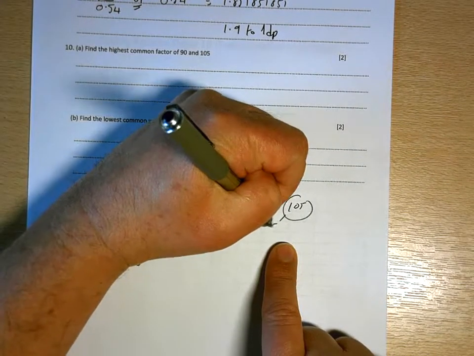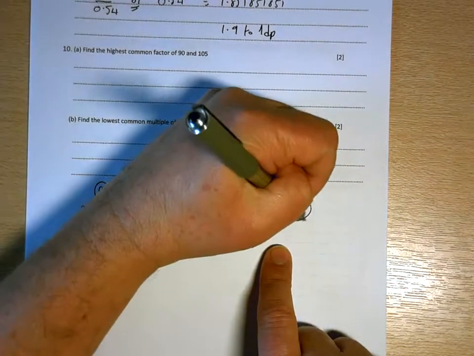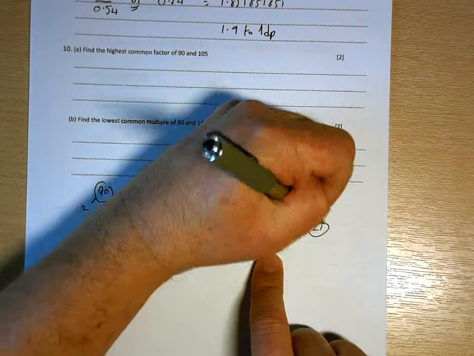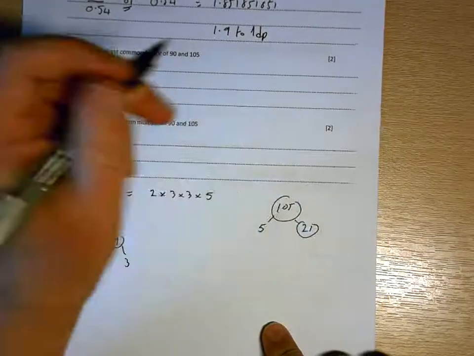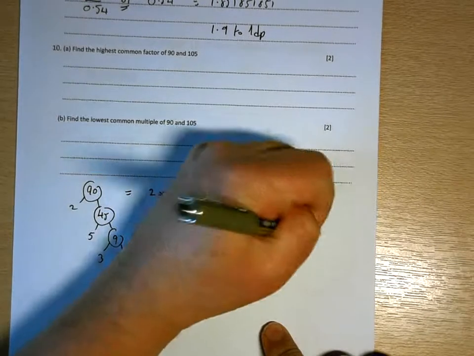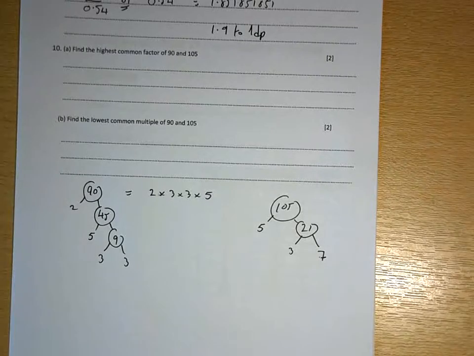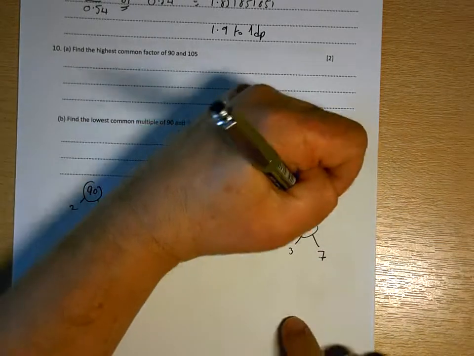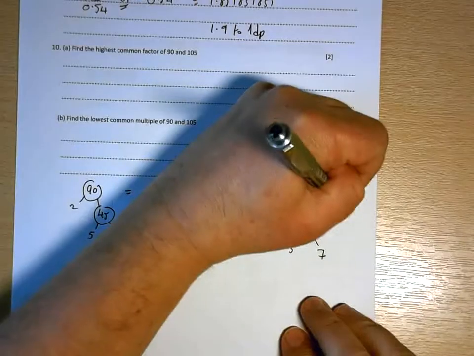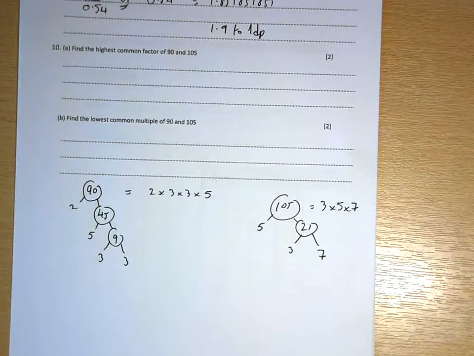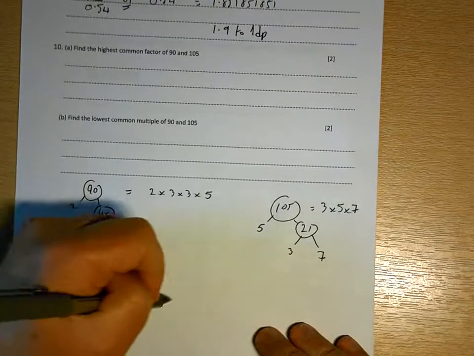Well, 5 goes into that, and it goes in 21 times. 21 isn't a prime number. 3 goes into it 7 times, and then we stop because then we've got all prime numbers. So that's 3 times 5 times 7.